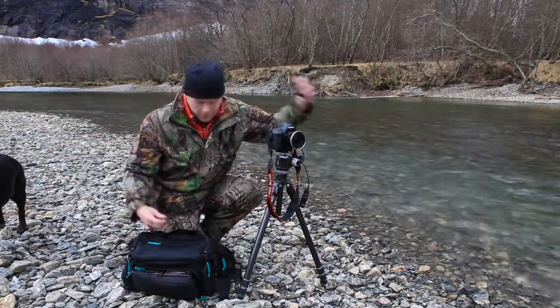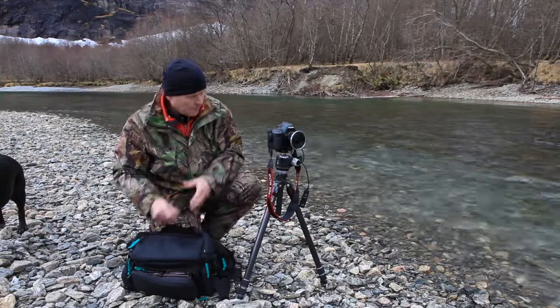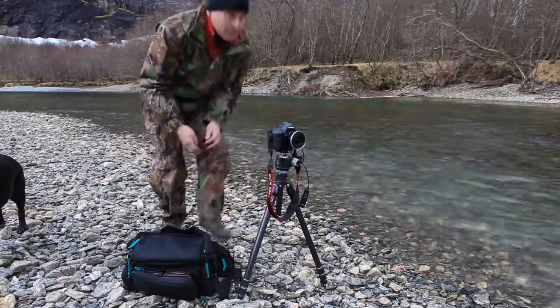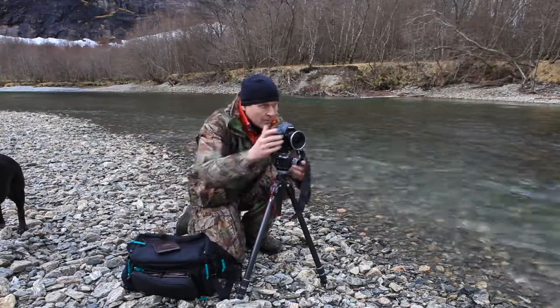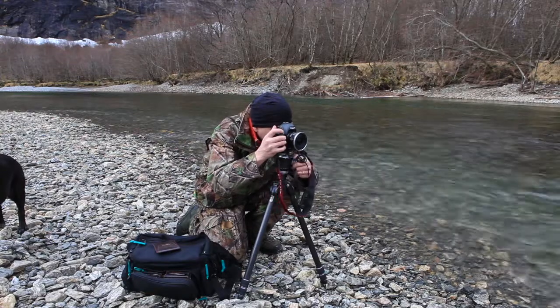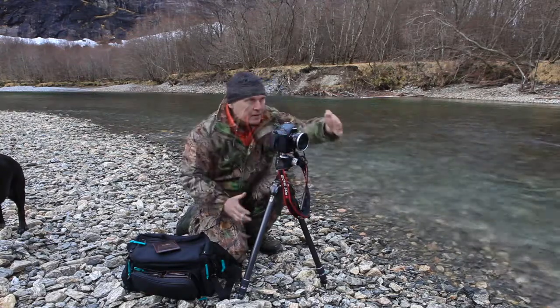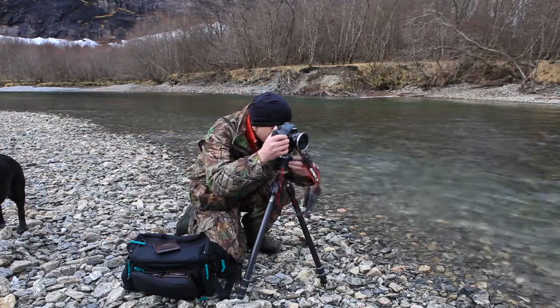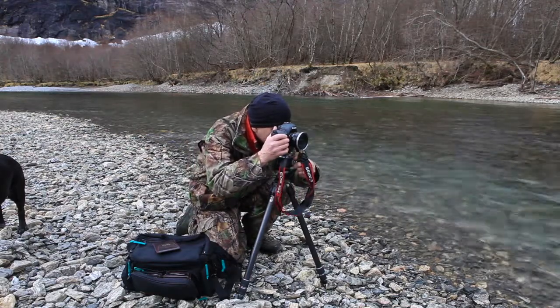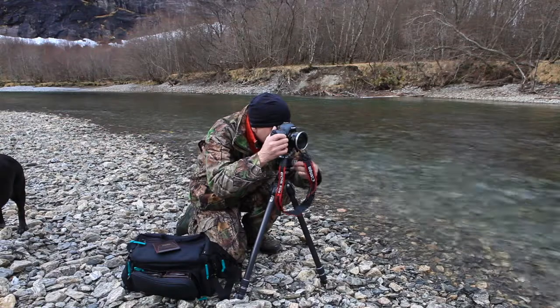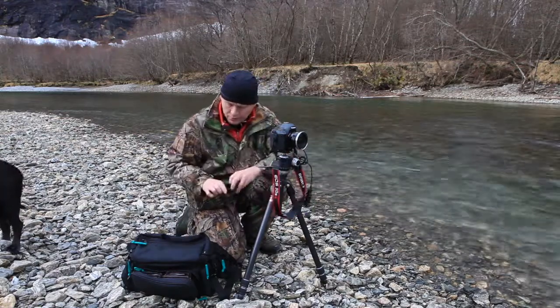Take off the sunscreen. Let's try composition here. Beautiful, I get the diagonal line. Filter.